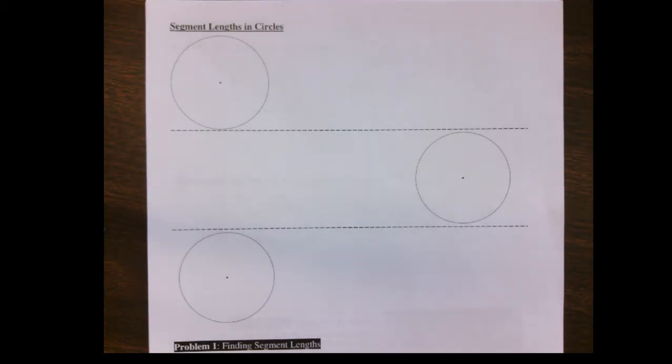Okay, you might be saying to yourself, Mr. Dillon, why all the angles? Can't we move on to something a little bit different? Segment lengths, maybe? Well, guess what? Yeah, that's a great idea. Let's go to segment lengths.